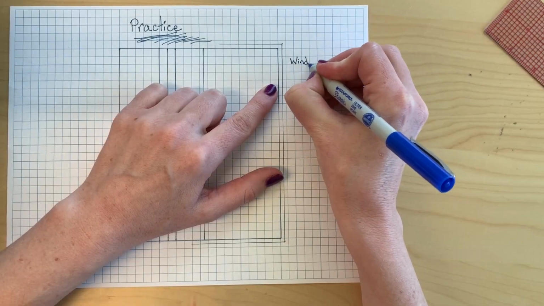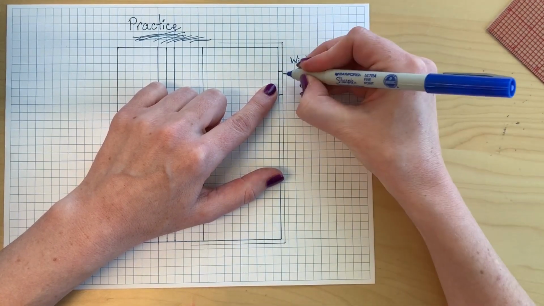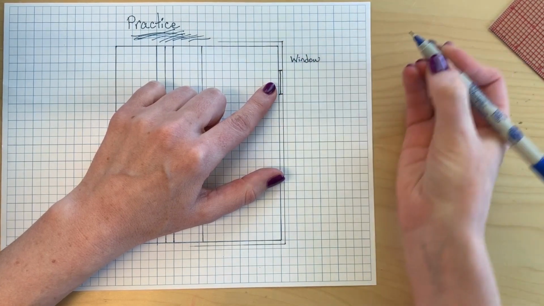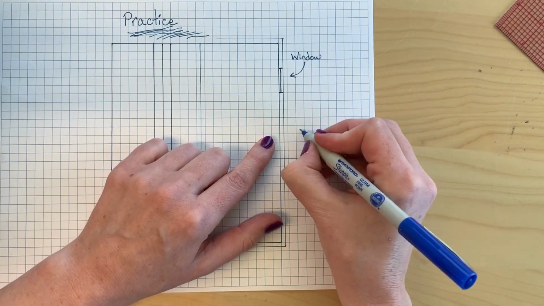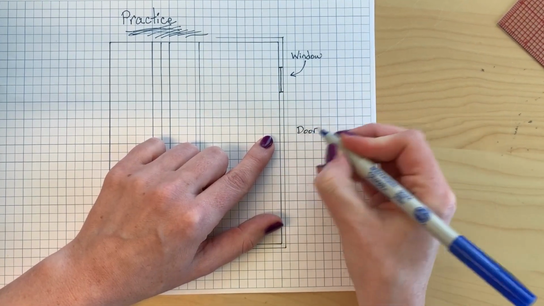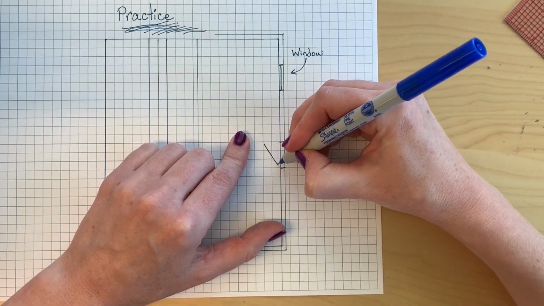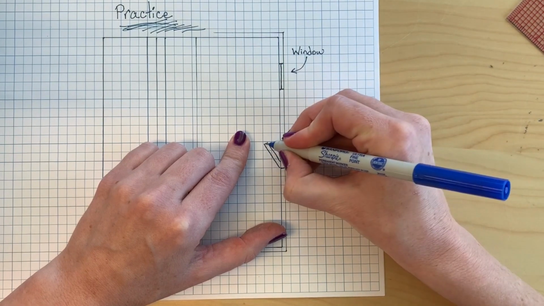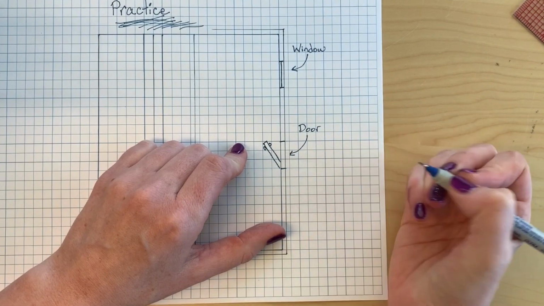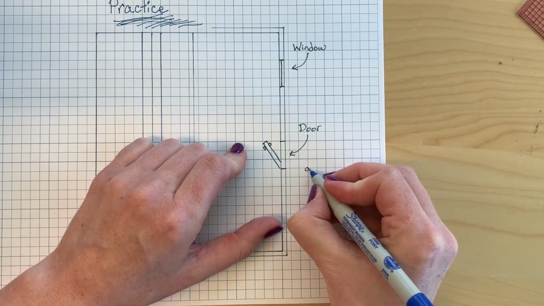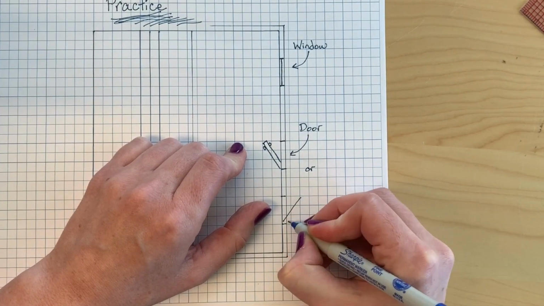All right, we're getting into the good stuff. This is how you are going to show a window. Within the wall, draw 2 lines and then 1 long line in the middle of that wall. This is how you're going to show a door. You're going to imagine that the door is open. Does it open into the room like this? And you can draw cute little doorknobs on it so people recognize it as a door. Or does the door open out into a different room like this?